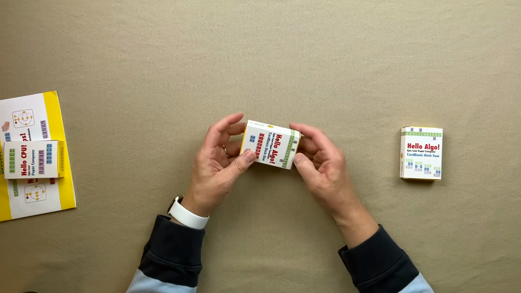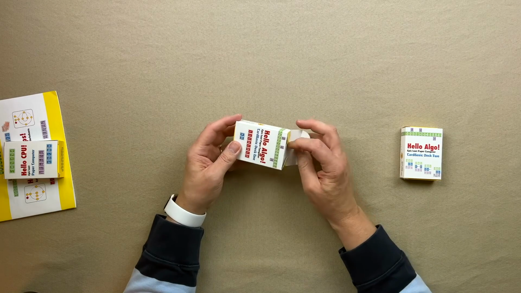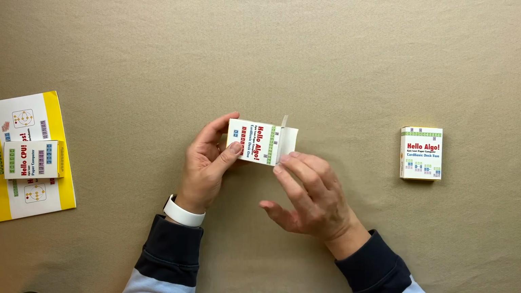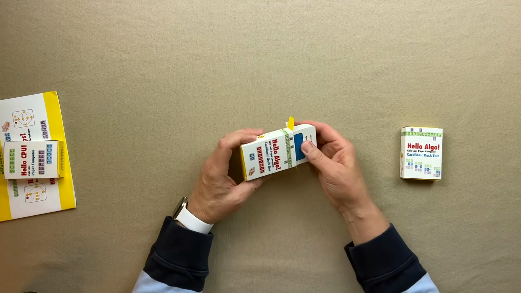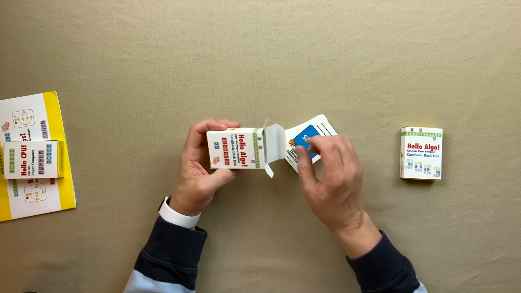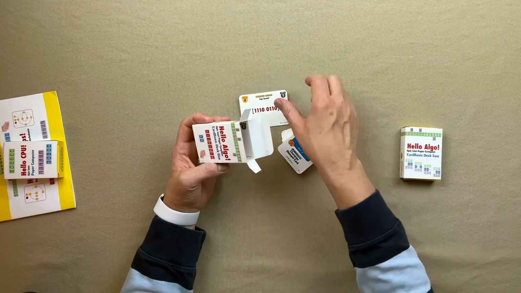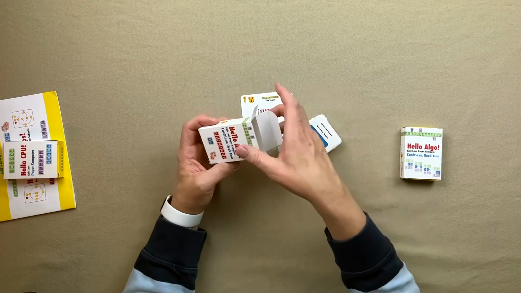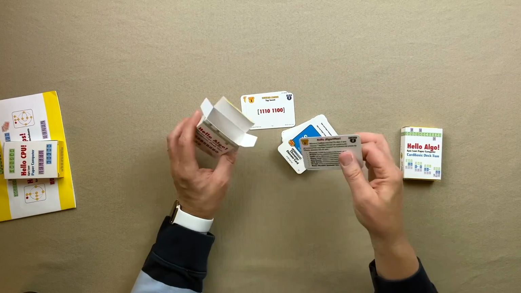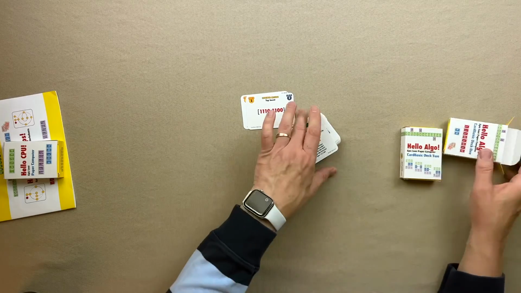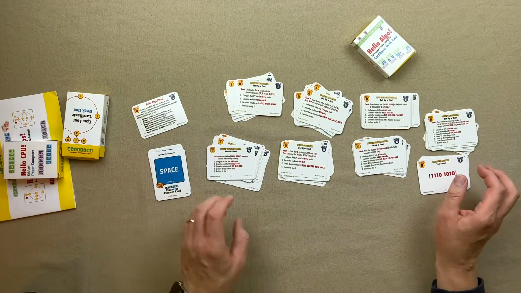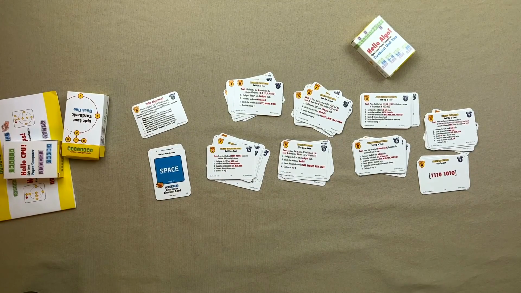So this is just a brief overview to talk about three things. What is CardBasic? How do you use it? And why do you need it to use the paper computer? All right, I did a terrible job of opening the cards. So here's everything that comes with deck 1.